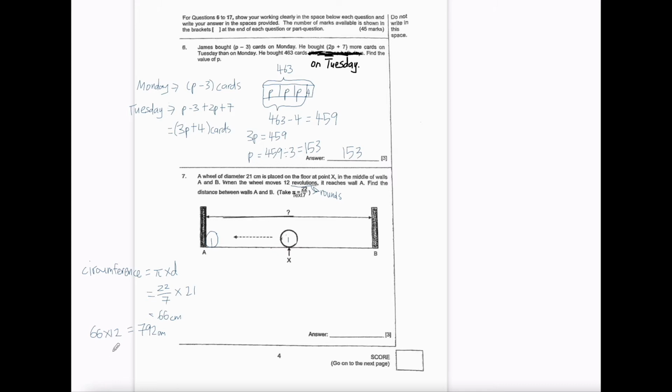But we still have to add the radius, because after moving, my round ends here. After moving 12 rounds, I have 792 cm, but I need to add the radius here, because I'm not going to make another full round and my wheel is just stuck here. So you need to be very careful. A lot of students make mistakes here.